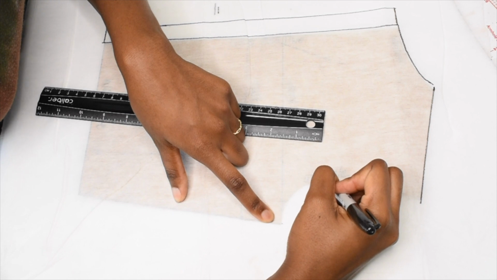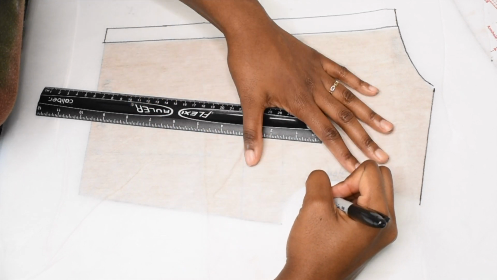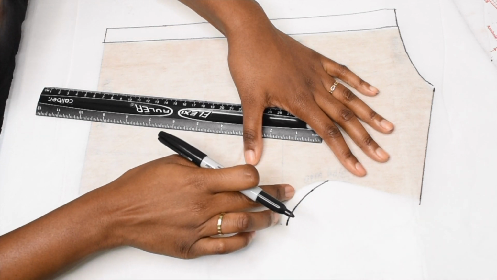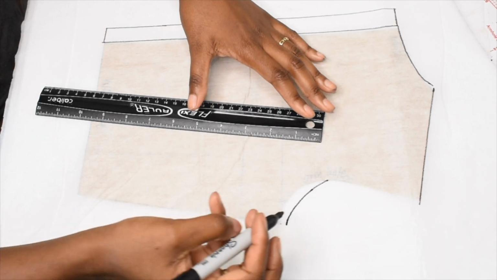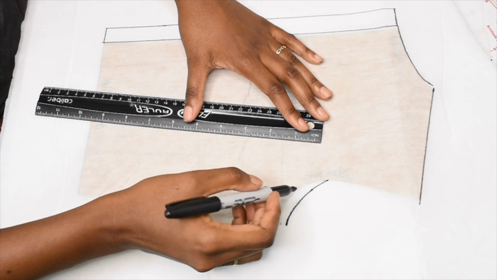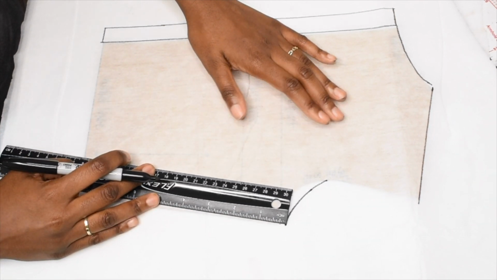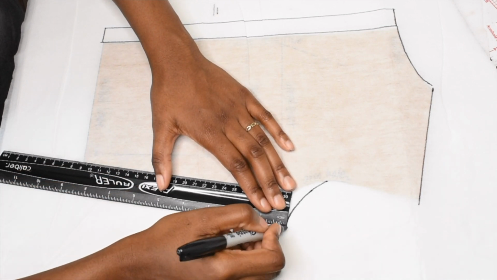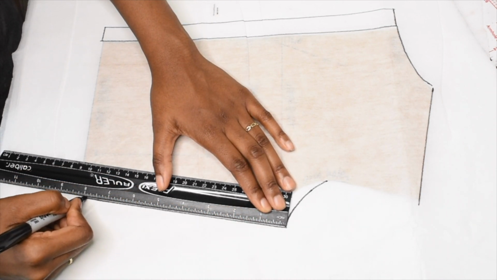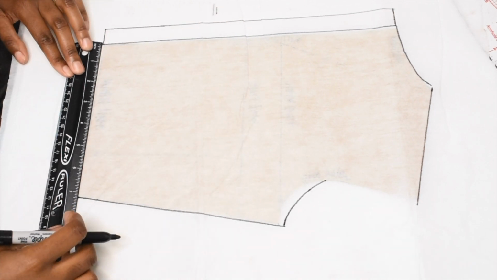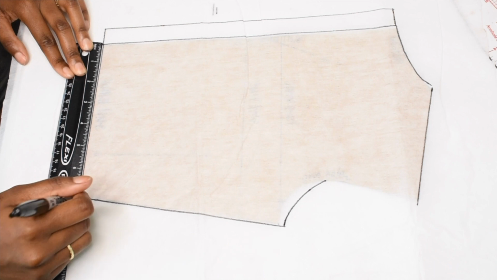So we're just going to bring that up just a little bit. And if you can see, we have a couple centimeters between our original armhole line. What that does is just allows our bodice and our armhole to have some give in it. Then we're going to create the waistline.